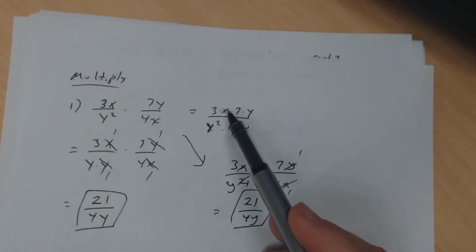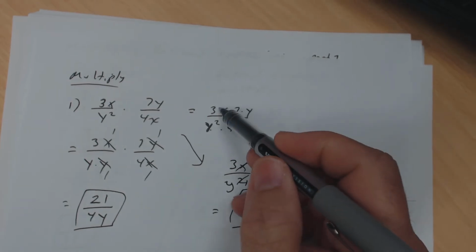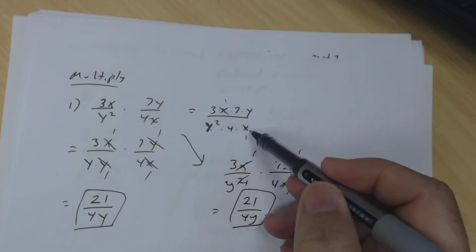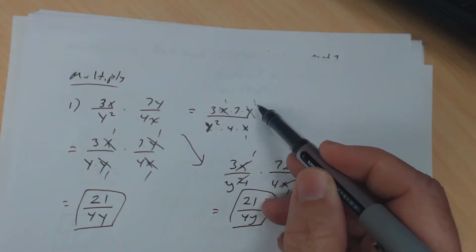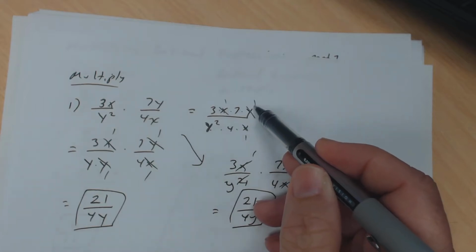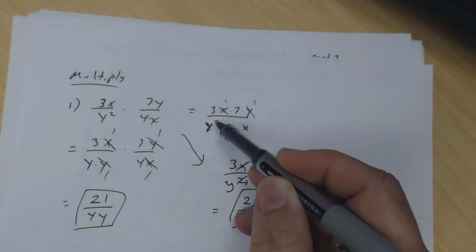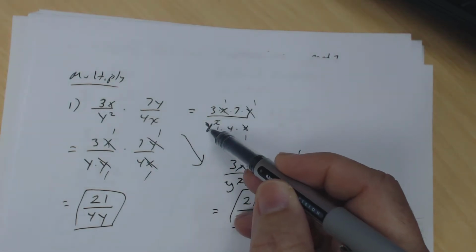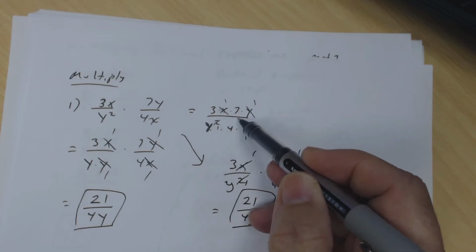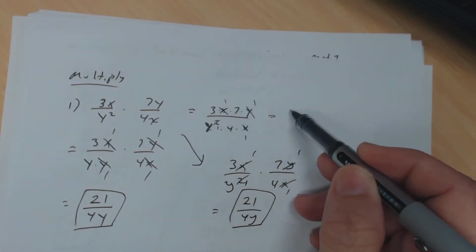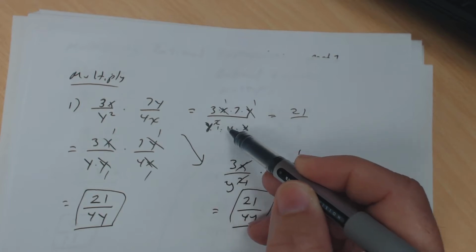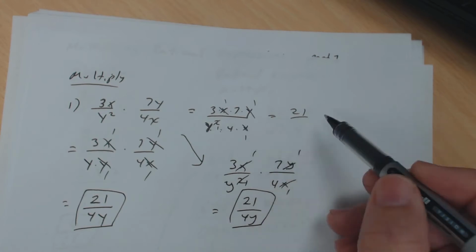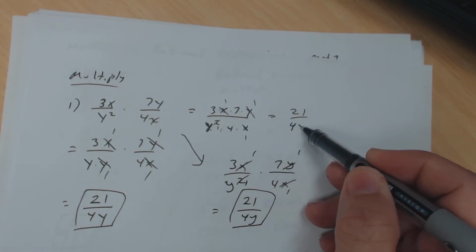And you could have done the same thing here. See how we wrote it as one fraction? So you could have done things like this. So these x's divide out, you have 1s as factors in their place. These y's, now remember that's one factor y, because that's y to the first. Here you have two of them. I can only use one of them. I can only reduce one of them. So I'm left with one factor y. And then you get 3 times 1 times 7 times 1 is 21. Y to the first times 1 times 4 times 1 is 4y.